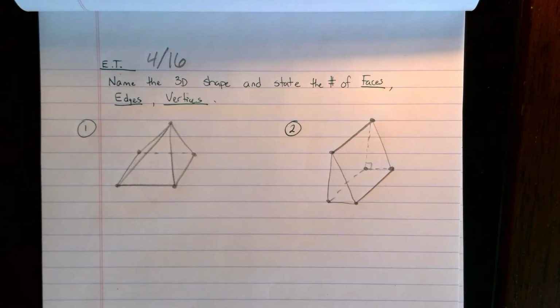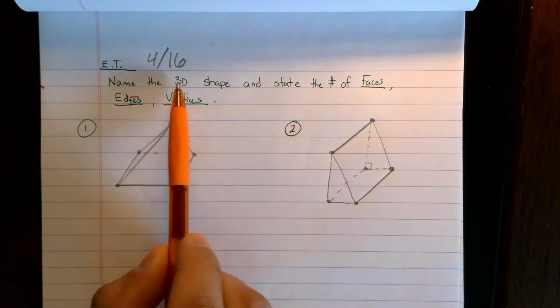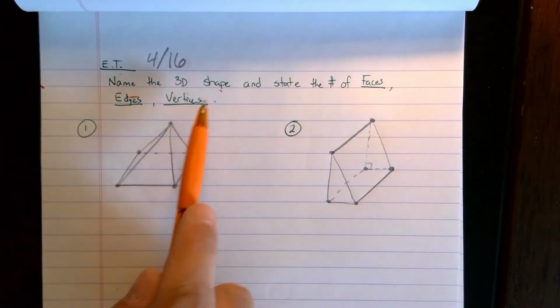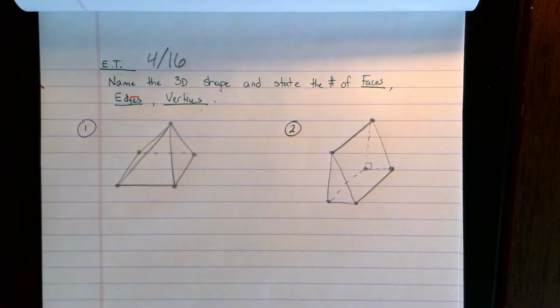Got a nice, quick, easy entrance task for you today. You're just going to name the three-dimensional shape and then state the number of faces, edges, and vertices. This is from earlier in the unit, a little quick review because on the practice quiz that I'm giving you, normally if we were in regular school, this would be your regular quiz we'd have today. The first couple of questions are talking about naming three-dimensional shapes like we did in the earlier part of the unit. I think it was around page 4 or 5, something like that.